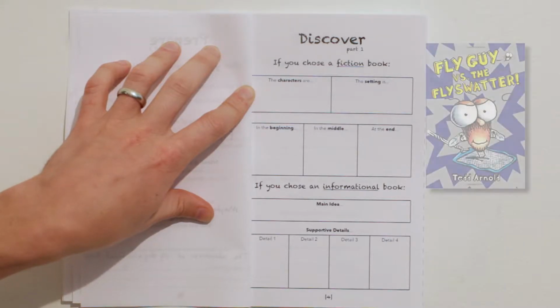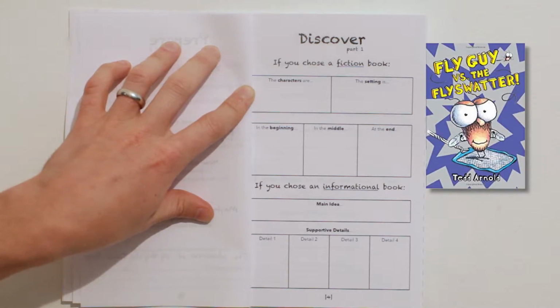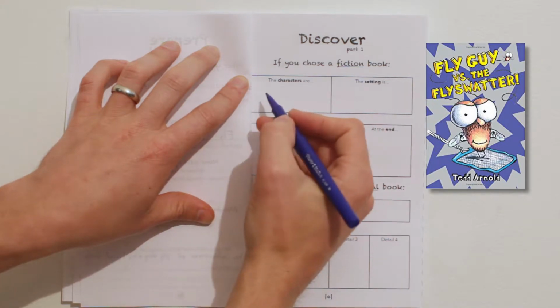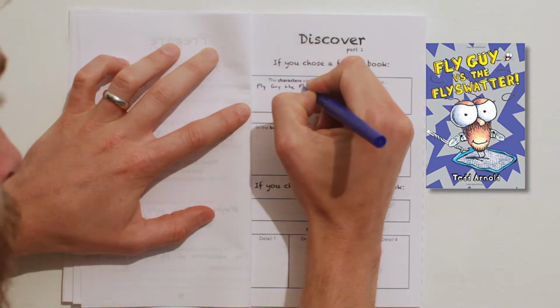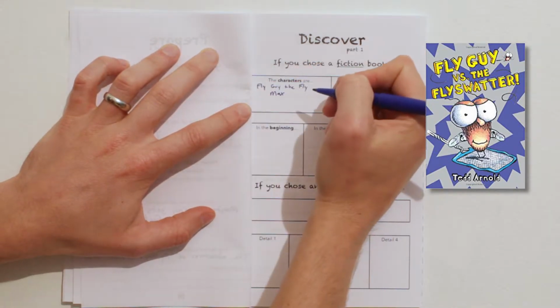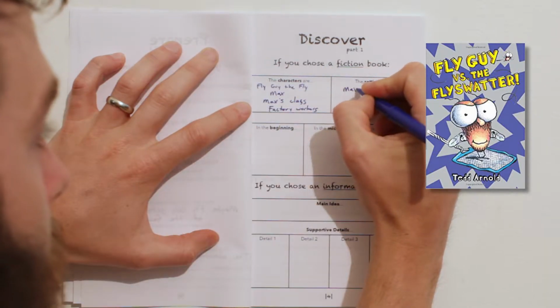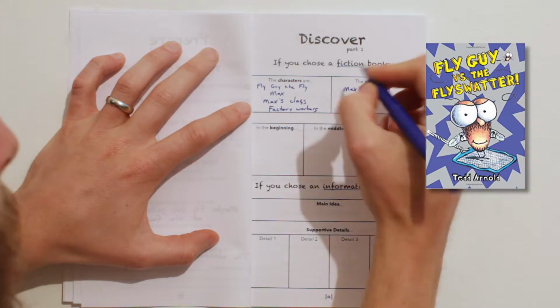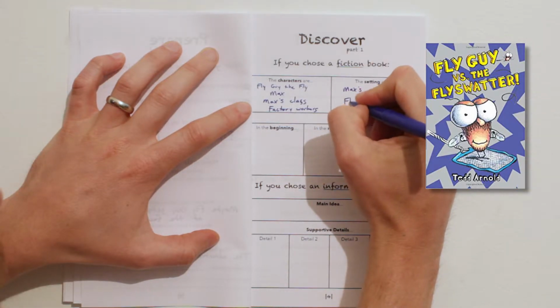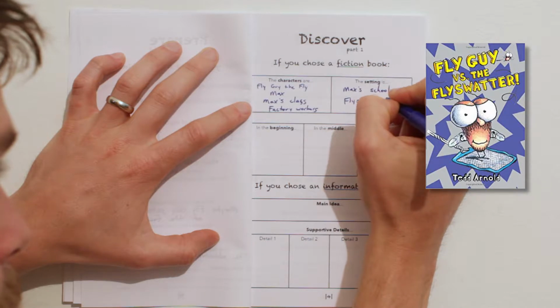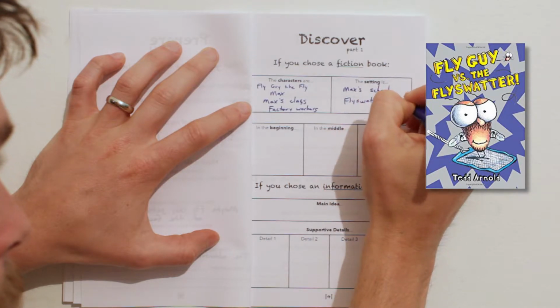So let's look at Fly Guy, the fiction book that I chose. So the characters in this story are Fly Guy the Fly, Fly Guy's friend Max, Max's class, and the factory workers. And the setting, or where the story took place, at first was at Max's school, and then it took place at the fly swatter factory.